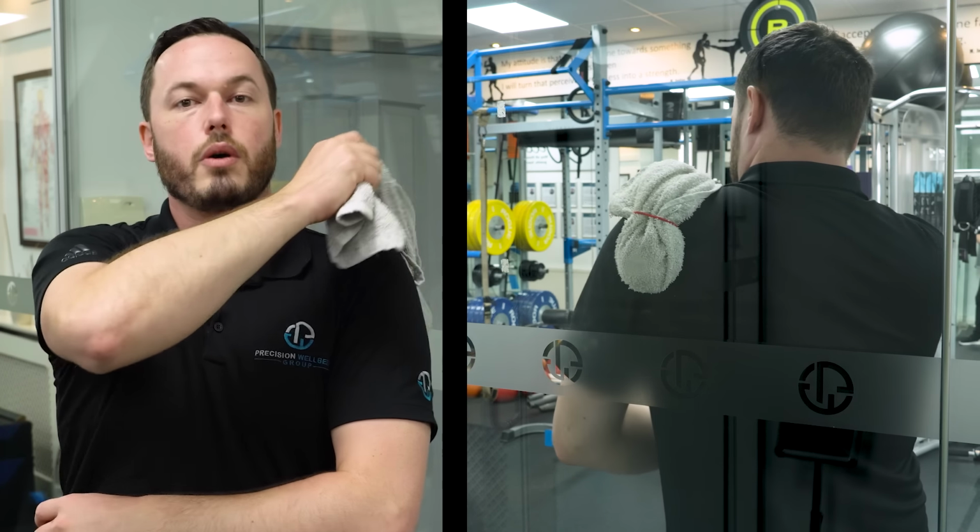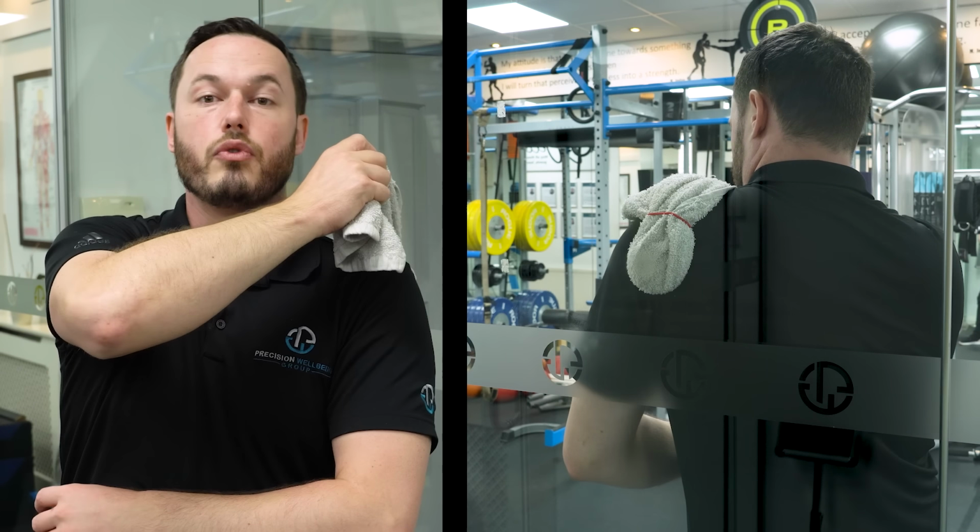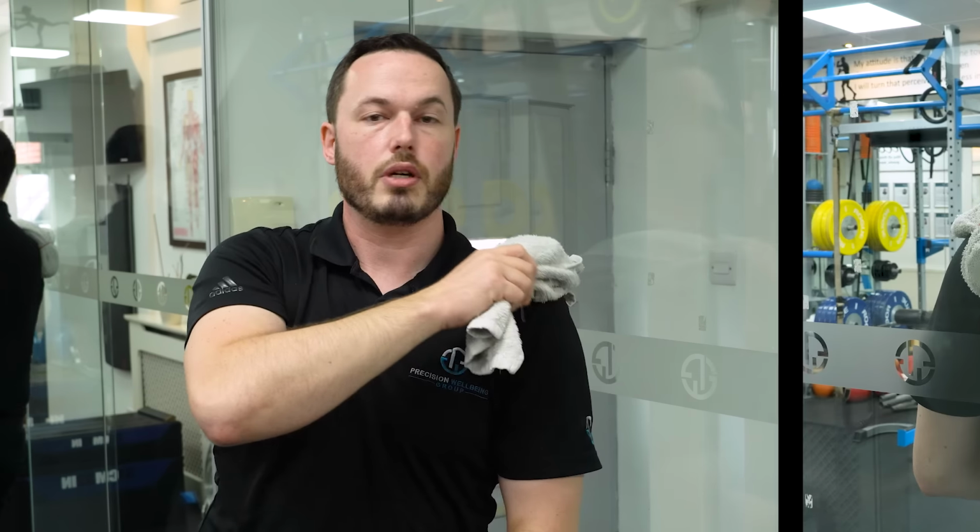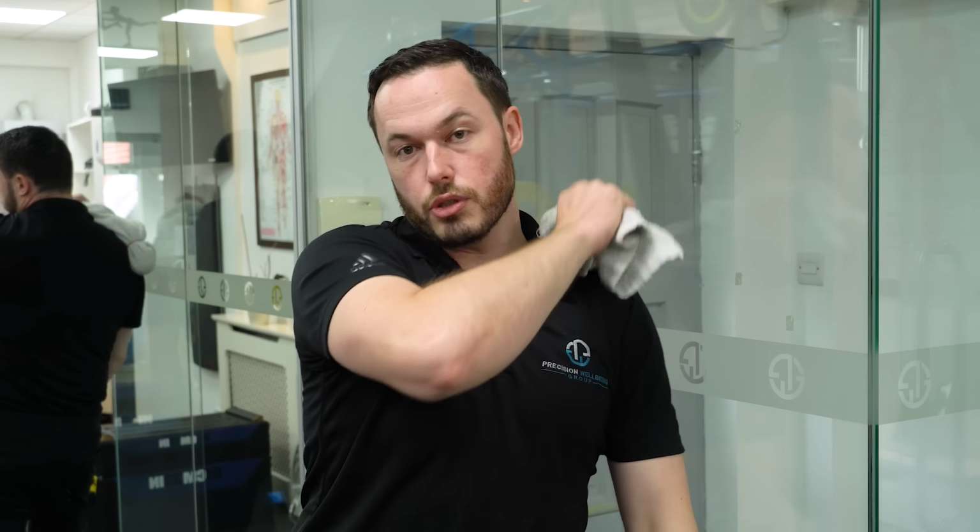So then you don't have to worry about the ball slipping out and falling onto the floor and having to pick it up each time. So you just position the ball in the right place and then do the same thing. And then when you need to readjust, you just use the towel or the sock.